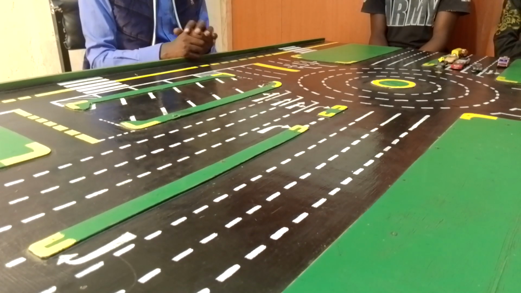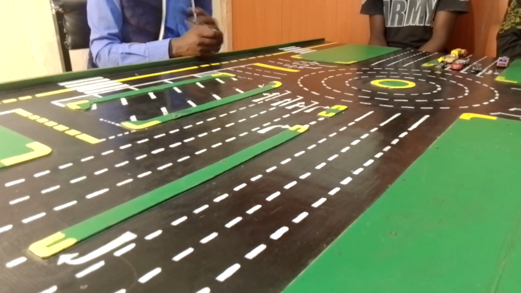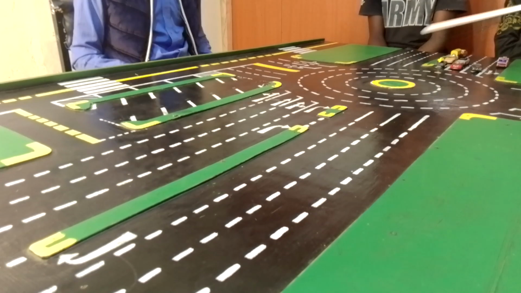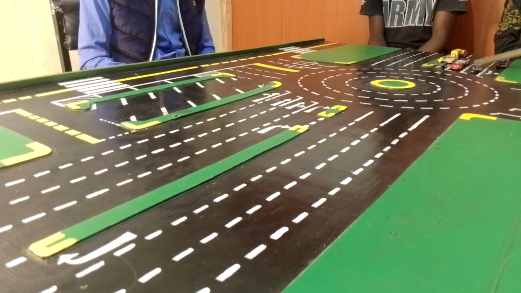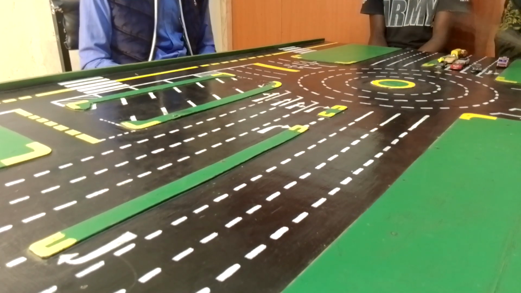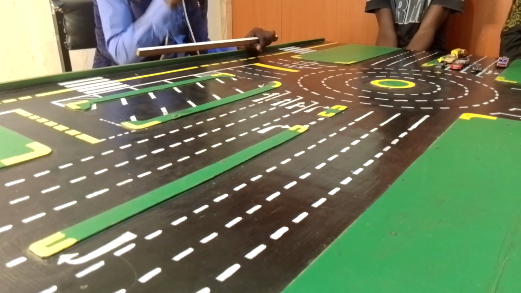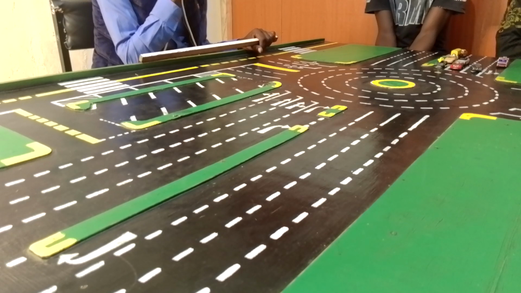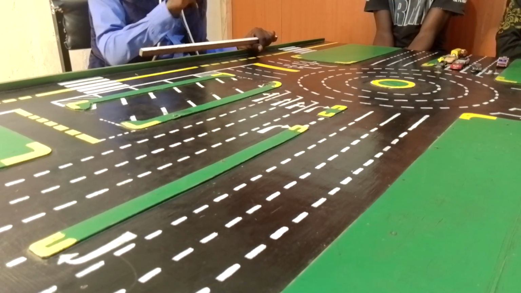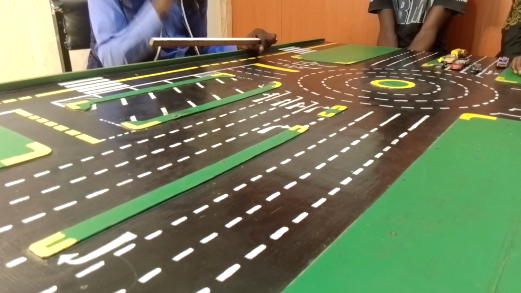Now, why do we call it a major road? Can someone identify a major road? Another one. Good. So why do we call this one a major road? Yes, because it has 4 lanes. Yes, that's why we call it a major road.